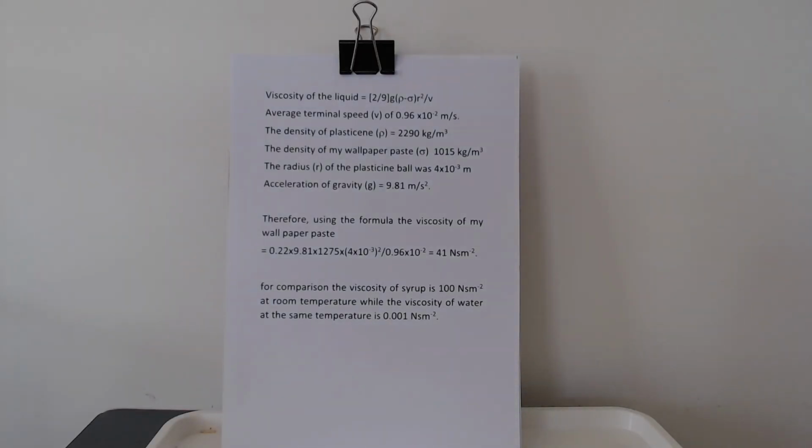Now, I said earlier that the speed depended on the radius of the ball and the density of the solid and the liquid, but it also depends on a property of the fluid called its viscosity. This is the property that makes syrup flow much more slowly off a spoon than water, and we can work out the viscosity of our wallpaper paste using the following formula. Now you see it on the screen in front of you. The viscosity of the liquid equals that formula.